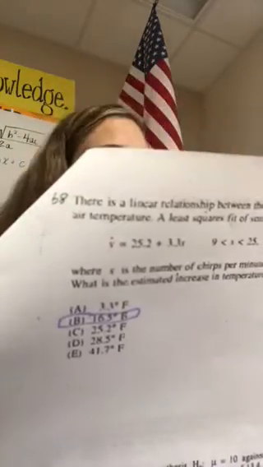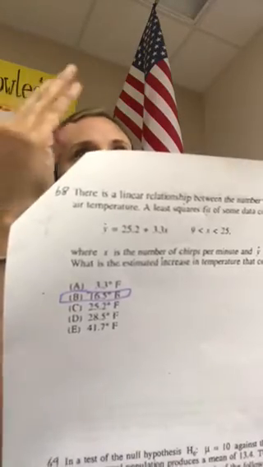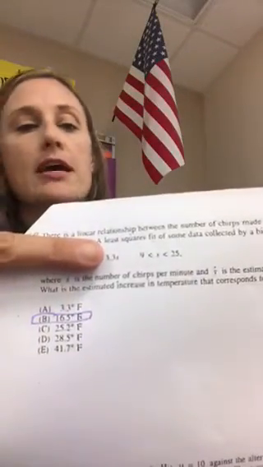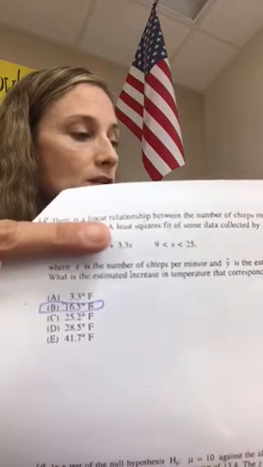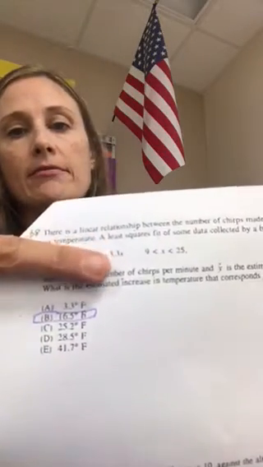So it looks like there's a linear relationship of some sort between number of chirps and air temperature. And I think this makes sense. If you go outside, you hear the chirps, chirp, chirp, chirp. And if the temperature changes, you might hear more chirps or less chirps. Well, we're recognizing that the slope is positive. So it sounds like the temperature and the chirping have a positive relationship.